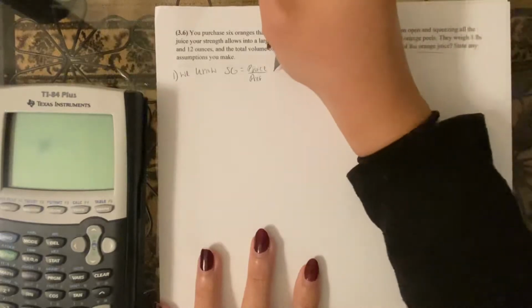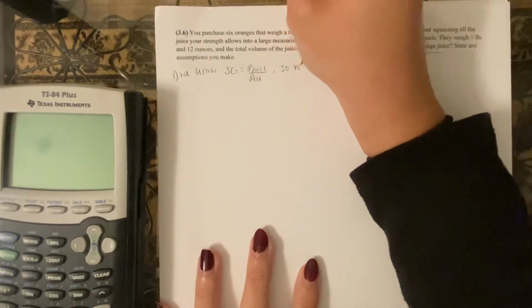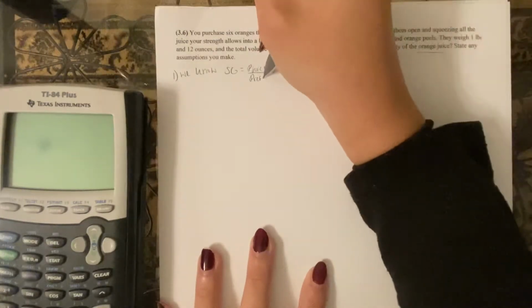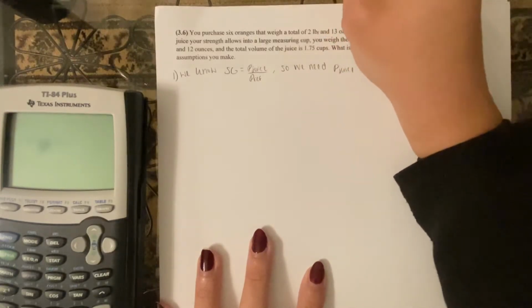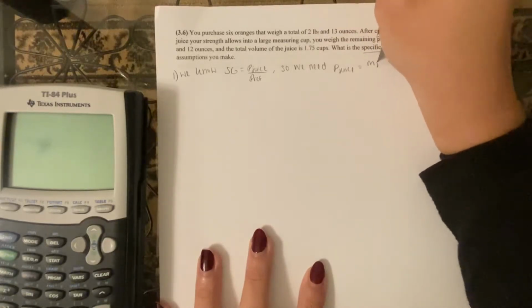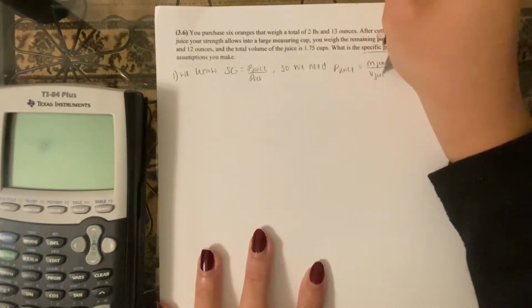And so to get the specific gravity of the juice, we know the density of water, we need the density of the juice, which is equal to the mass of the juice over the volume of the juice.